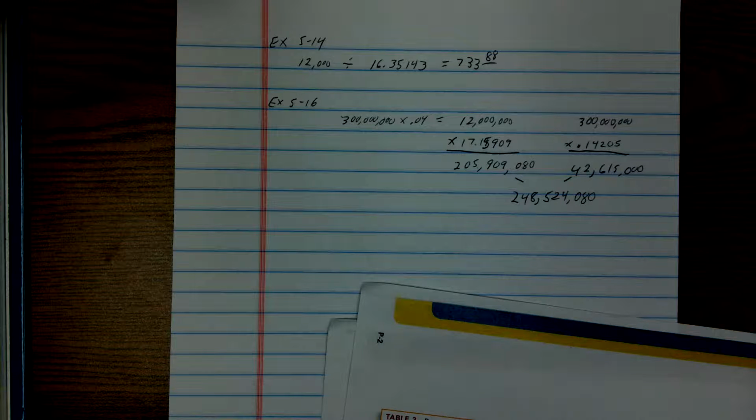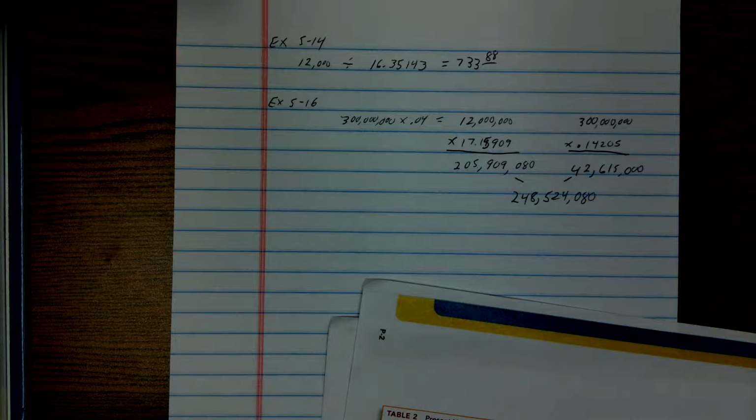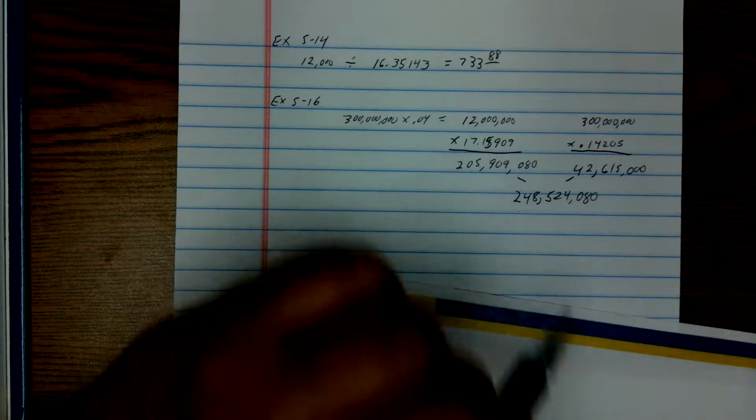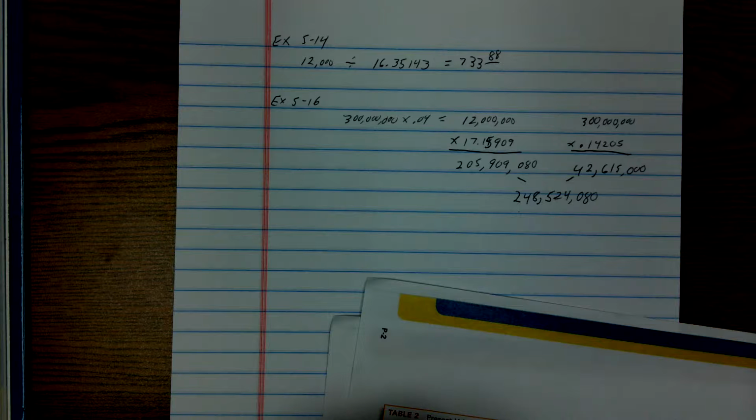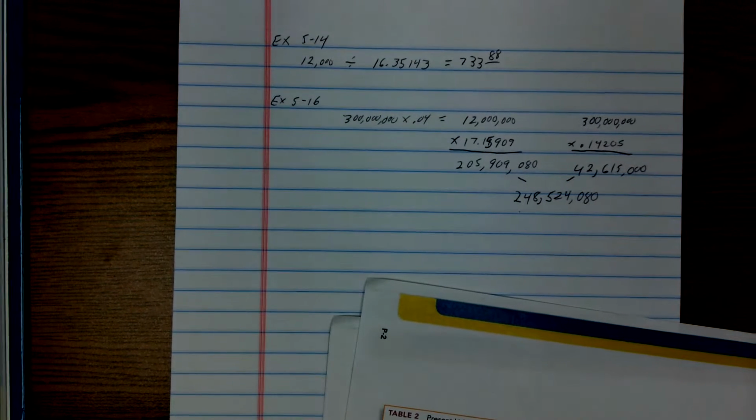Since the market rate is 10%, and I can go find somebody else with 10%, I'll take your 8%, but I'm going to discount the amount that I pay you for that. It turns out the fair value at this interest rate in this period of time is $248,524,080. So that's how to value bonds. And we'll be using that a lot in intermediate too.